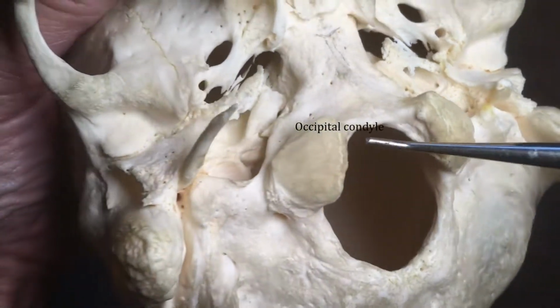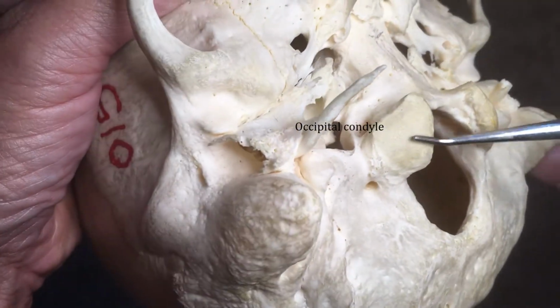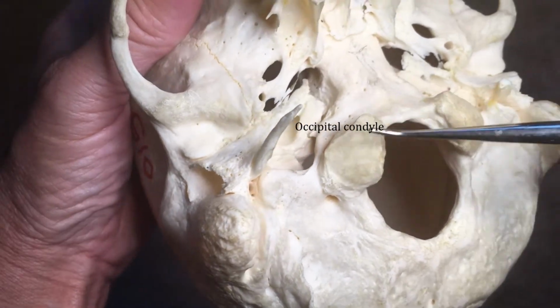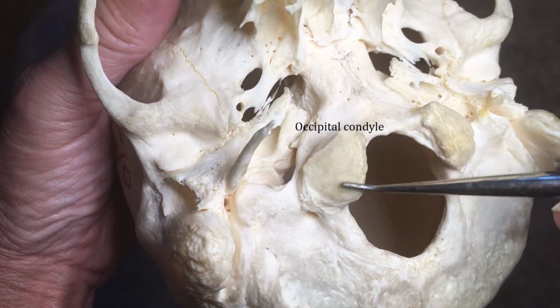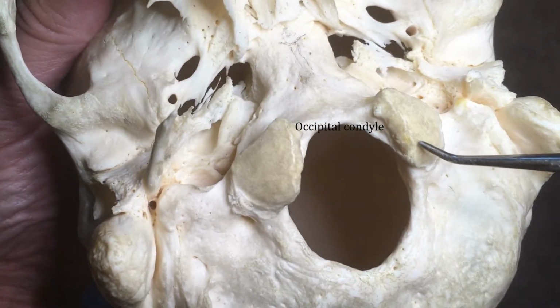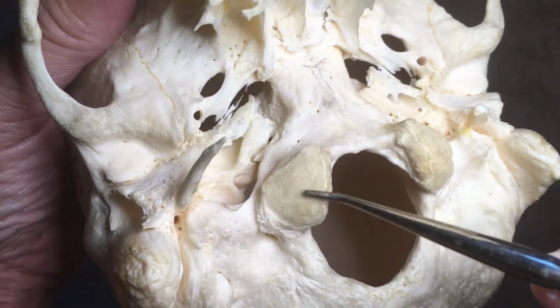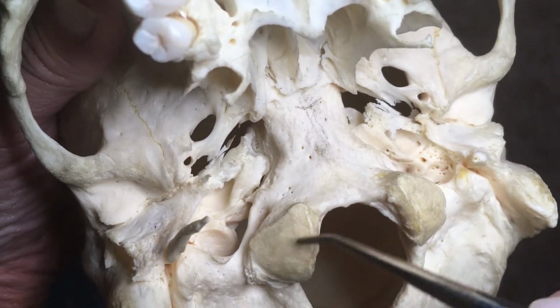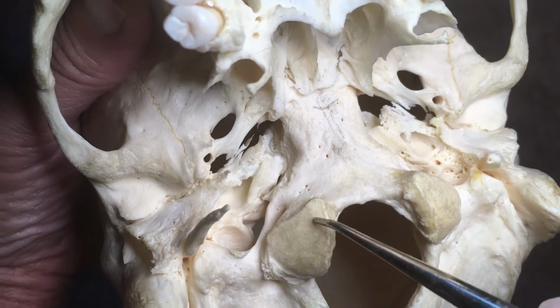It is a condylar surface. It is a kind of nice, smooth surface that is a part of a joint. And this is where the very top vertebra, it's called the atlas, but that's for another day, articulates there with the occipital condyle. All right, so occipital condyle is there.